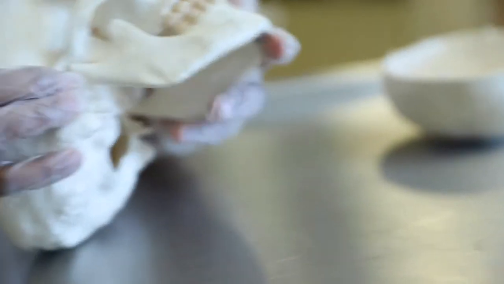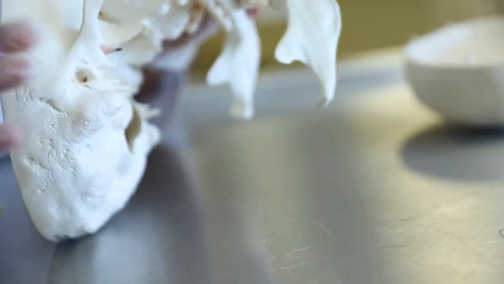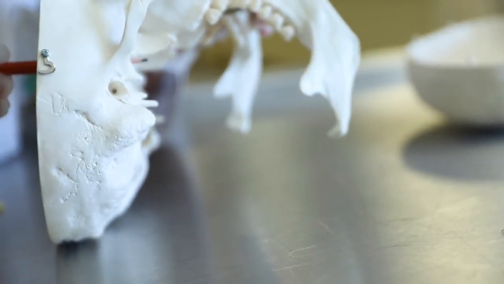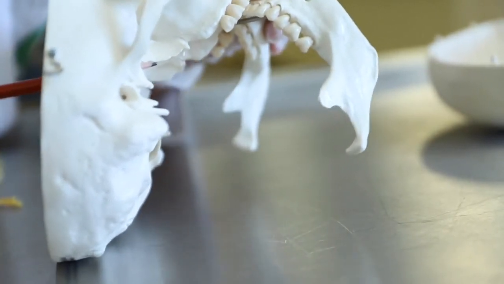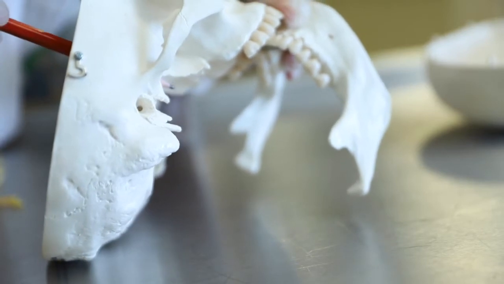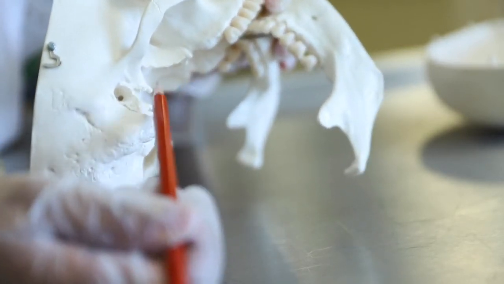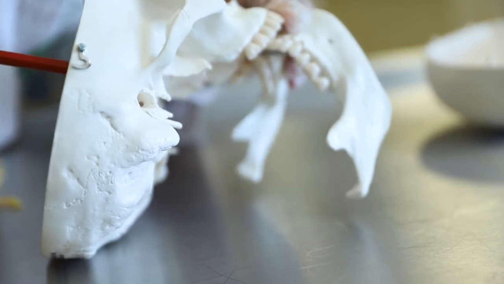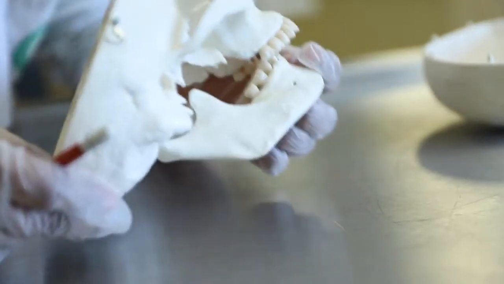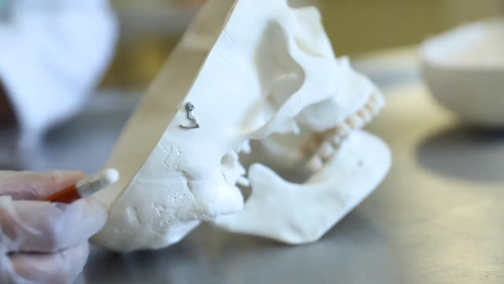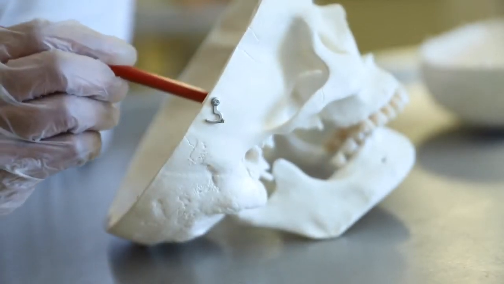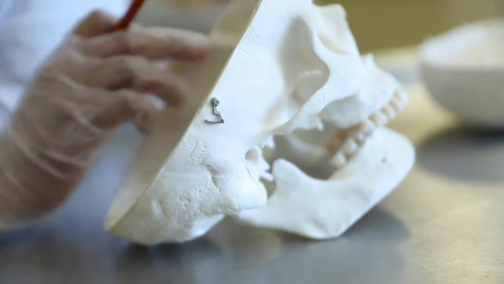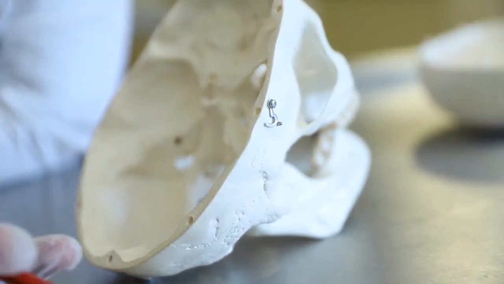So here is the middle cranial fossa, and here, as you see, this area is called the infratemporal fossa. Behind the foramen ovale, we have another small foramen, also communicating the middle cranial fossa with the infratemporal fossa, and this is called the foramen spinosum.